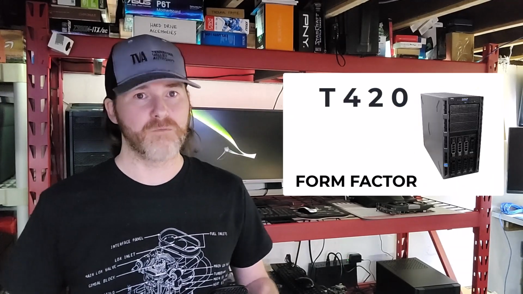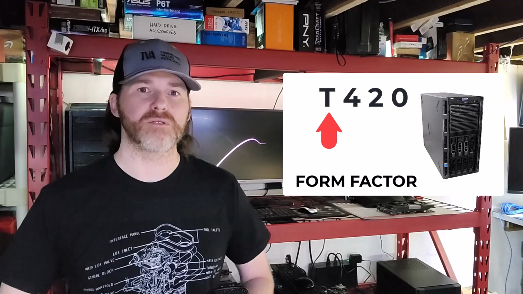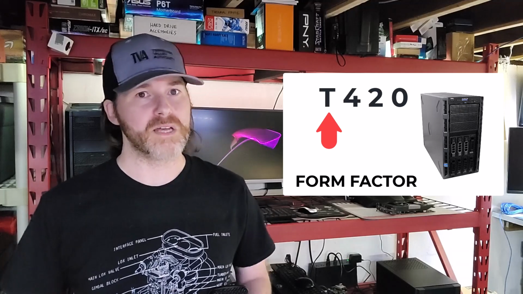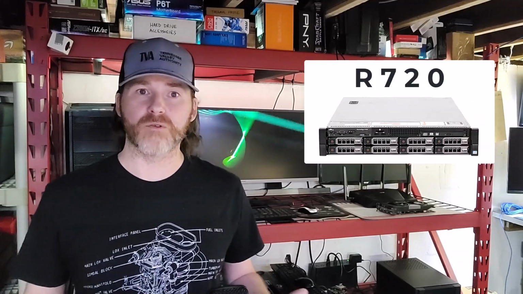Dell EMC changed their server naming conventions with the introduction of the 10th generation PowerEdge servers back in 2007, consisting of a letter followed by a 3-digit number. First character, form factor. The first letter is used to designate the form factor, whether it be a T for a tower or R for a server rack.